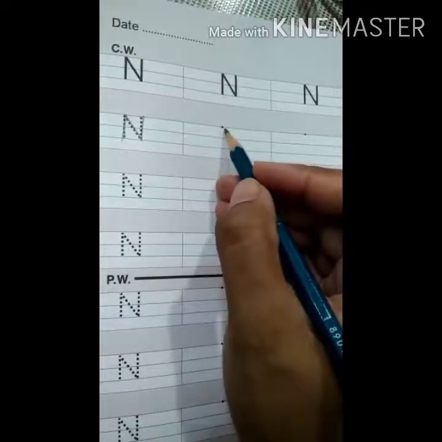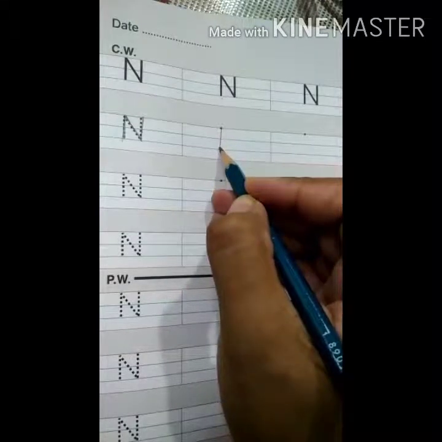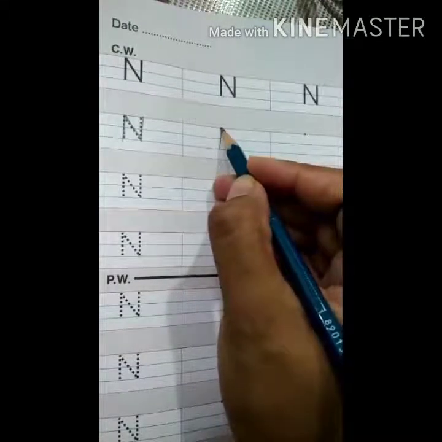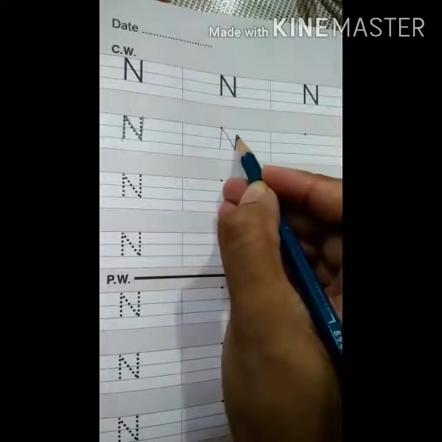Now let's do it with a single dot. Start point. We go down. Again on the red line. Slanting line down. And you go up.